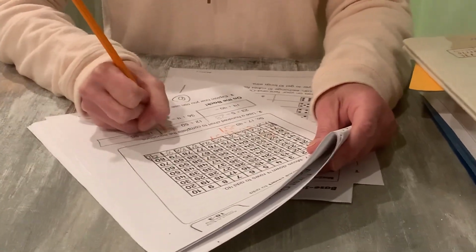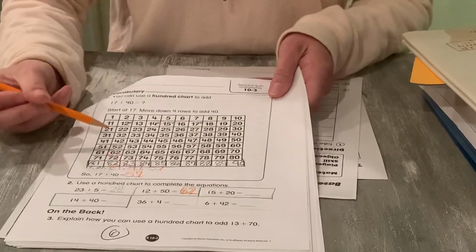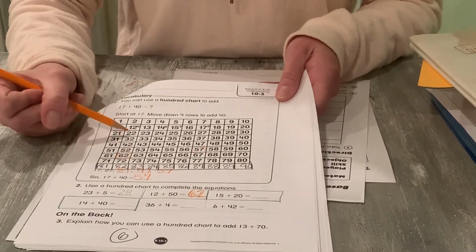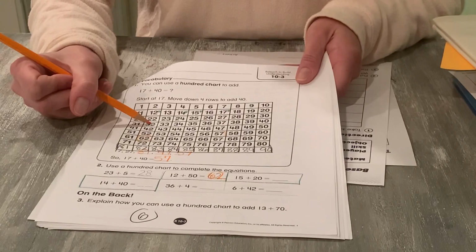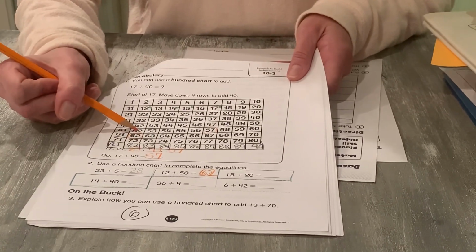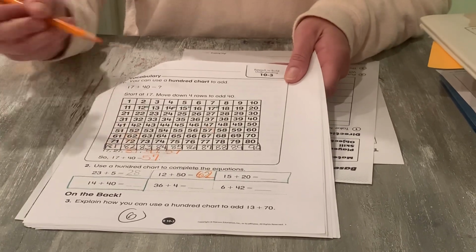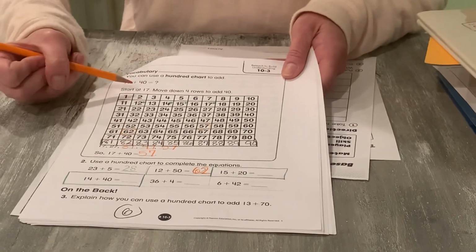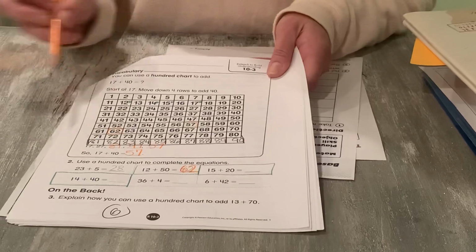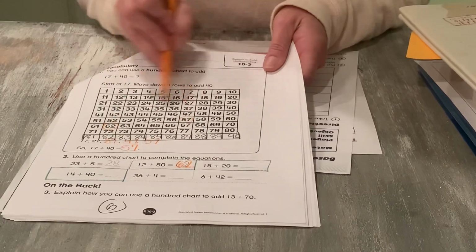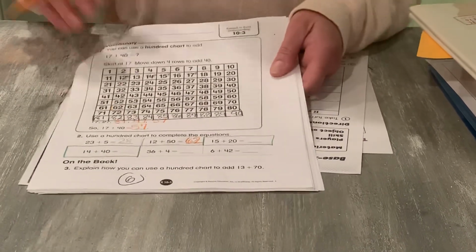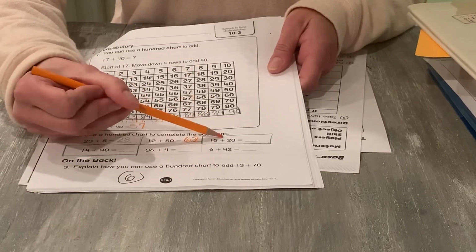So I just went 10 more, and my ones stayed the same. I had 12, 22, 32, 42, 52, and 62. Only my tens changed, because when I go up and down, I count by tens, and when I go across, I count by ones. All right, my next one says 15 plus 20.